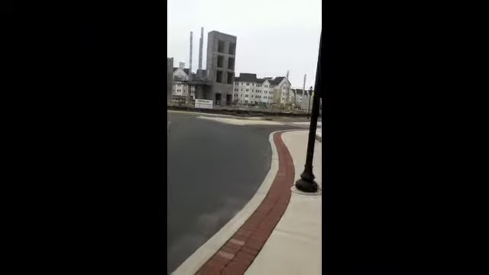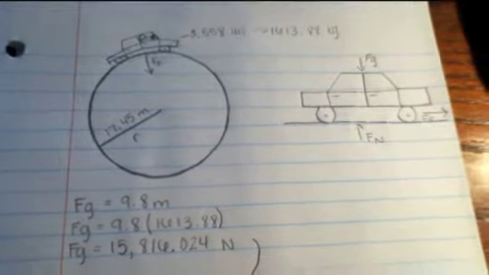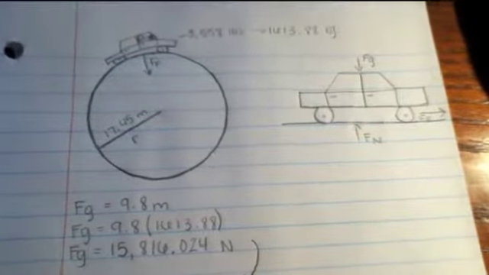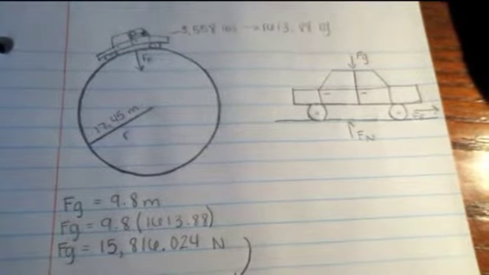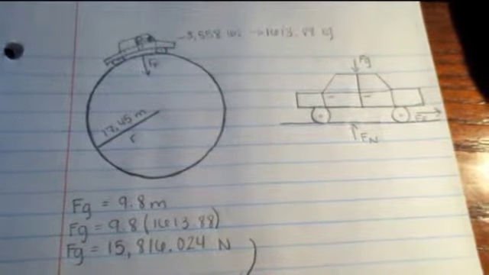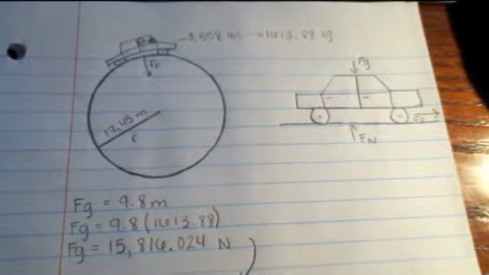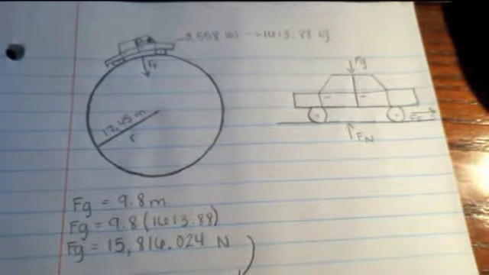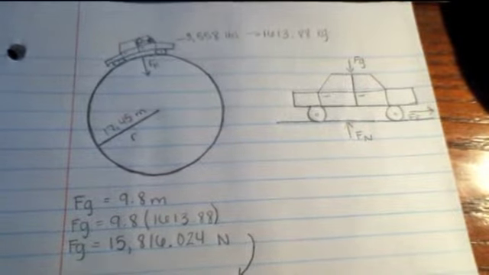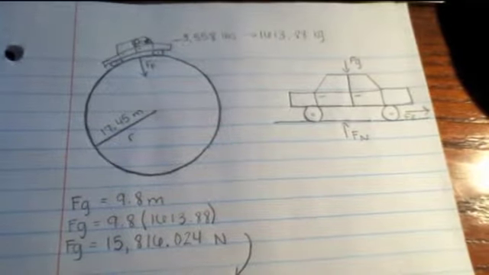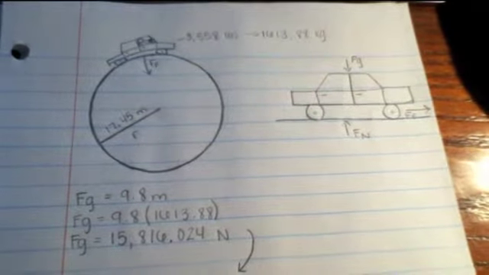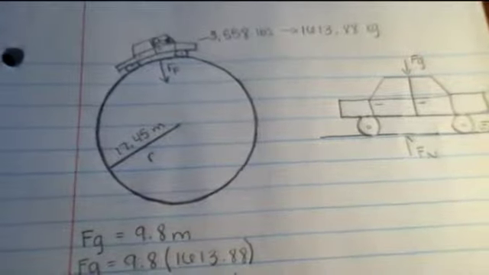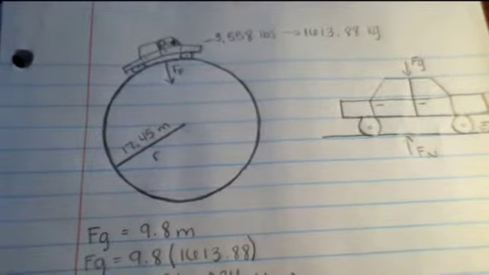while in the circle. To begin to calculate the maximum speed that a Pontiac Bonneville can go around this circle, you first need to know at least two things. One would be the radius, which happens to be 17.45 meters as off of Google Maps. And you also need to know the mass of the car, which of my 1994 Pontiac Bonneville came out to be 3,558 pounds, which converts into 1,613.88 kilograms. After you find that, you realize that the force of friction points towards the center of the circle.